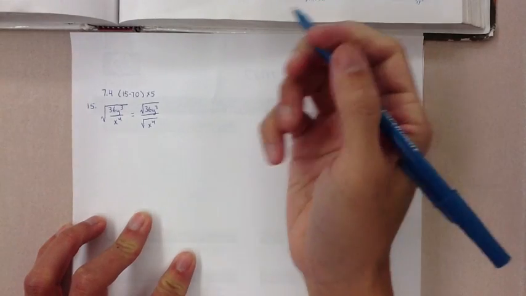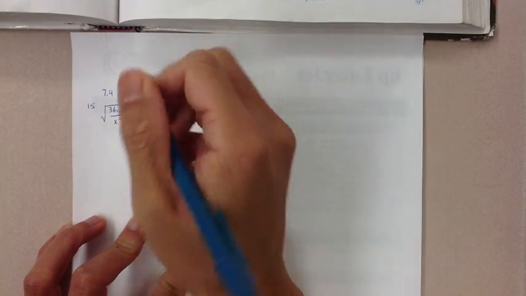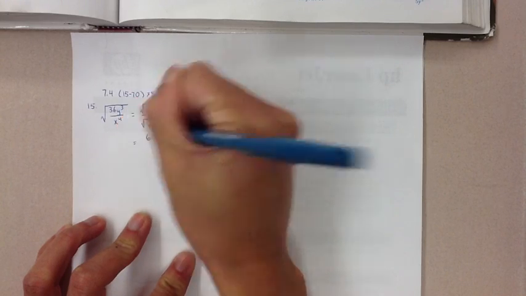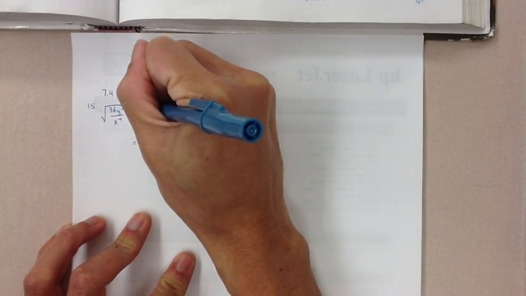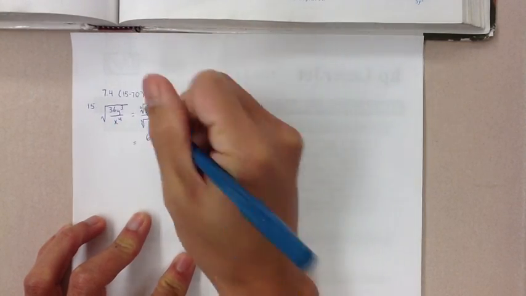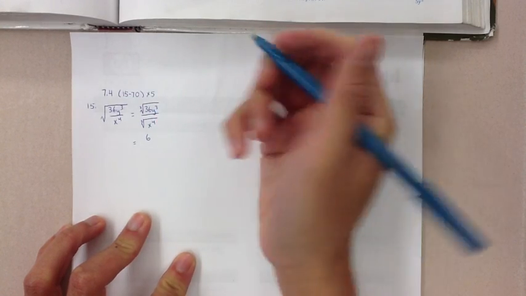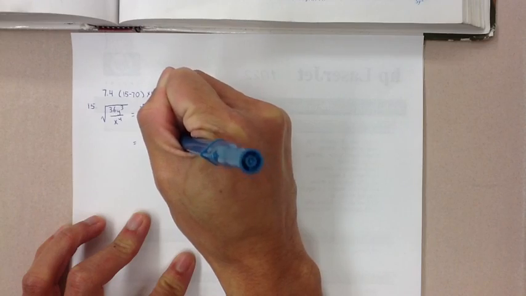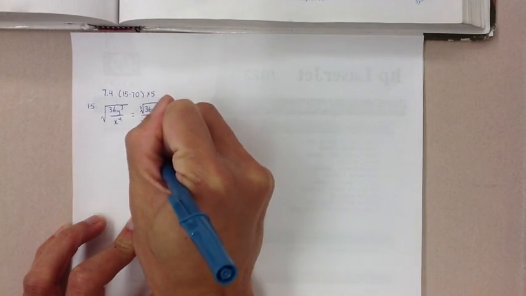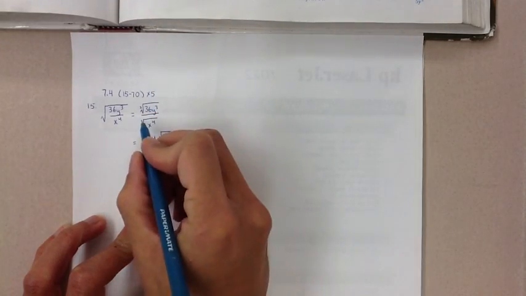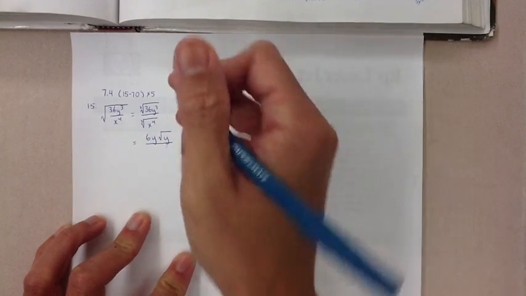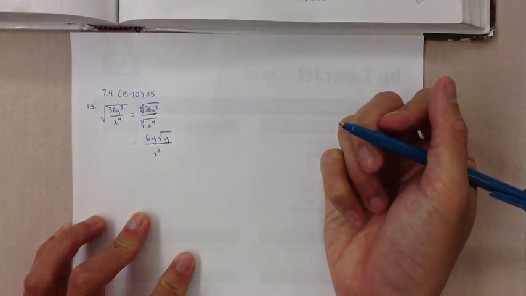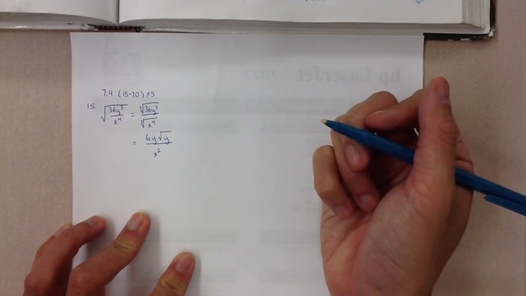And as we said before, we can take the root of 36, which is always 6, always the positive one. Since it's the square root, imaginary 2 right here, 2 goes into 3 how many times? Goes in once with a remainder of 1. So y to the first is left underneath your radical. On the bottom, square root of x to the fourth, 2 goes into 4 twice. So x squared comes out with no remainders, and that's your answer for number 15.